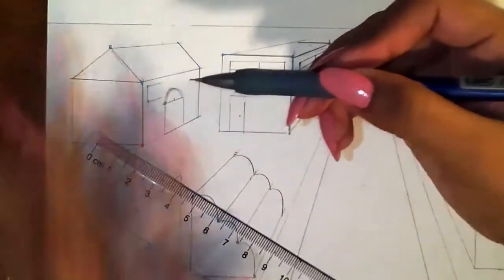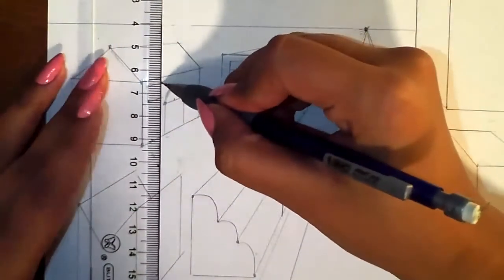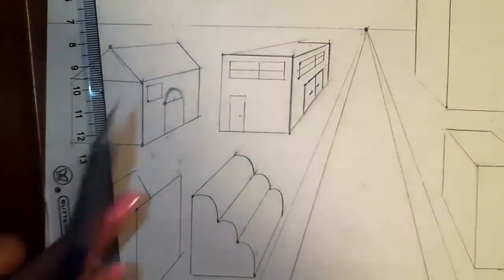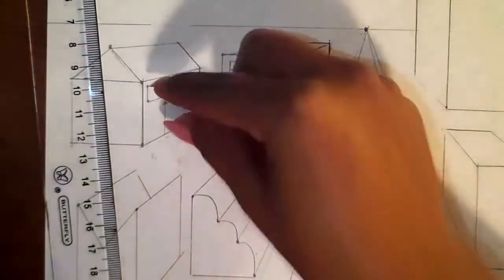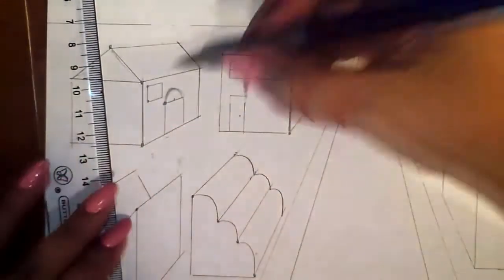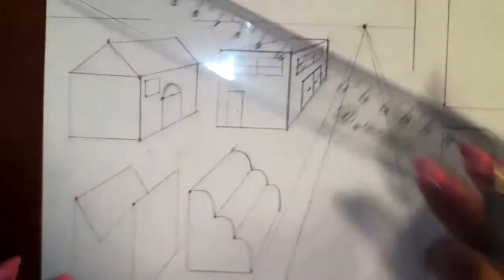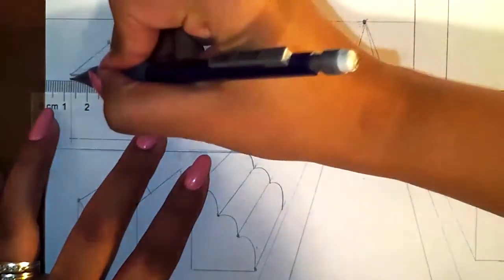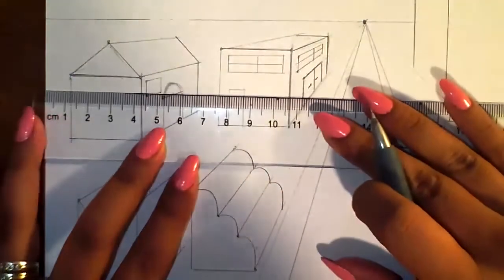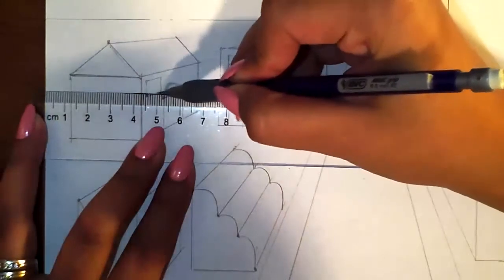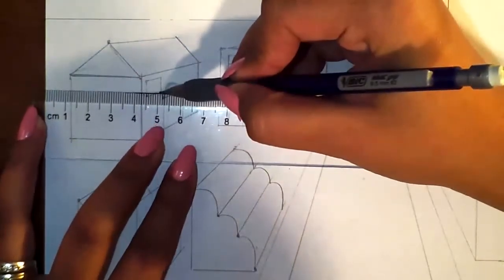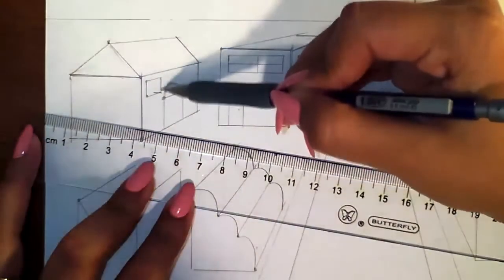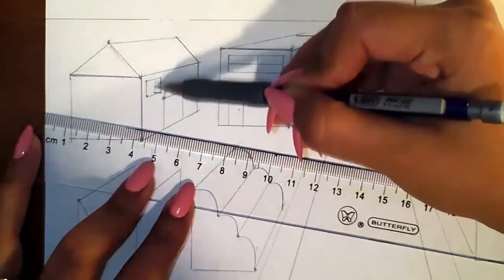If this line right here is vertical, then this line right here has to be vertical. Now, if you want to see the inside of the window, or maybe you want to show the depth of the wall, then right here in this corner, we're going to make a horizontal line. So you see this line right here? This horizontal line? I'm going to make a tiny little line right here that is horizontal. You see that? And if this line is, again, vertical, then this line is going to be vertical.